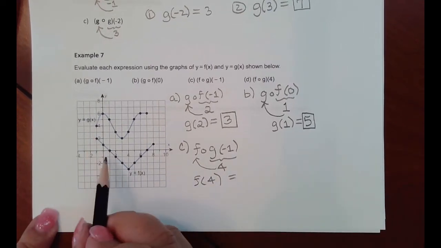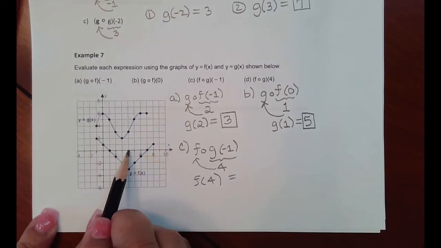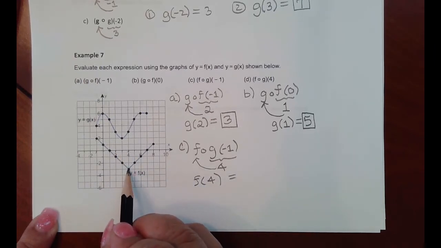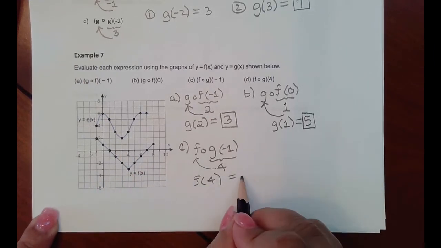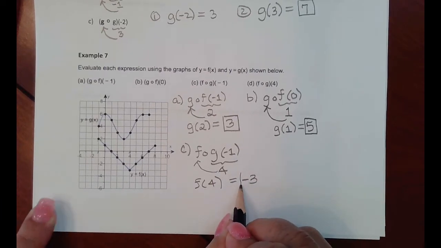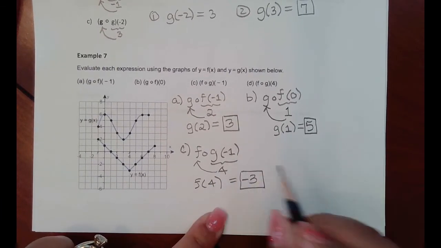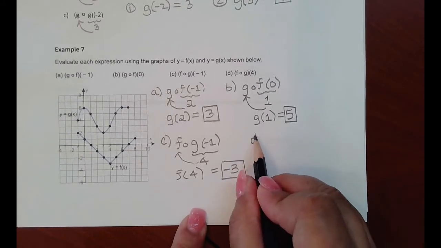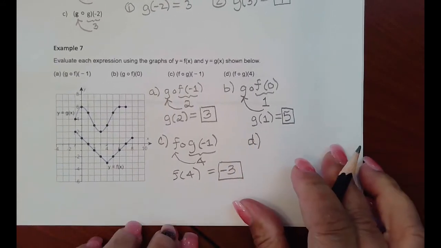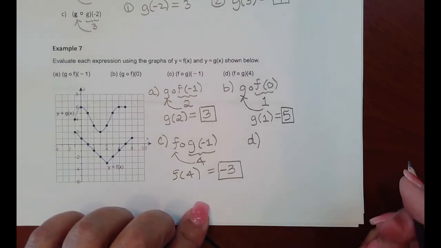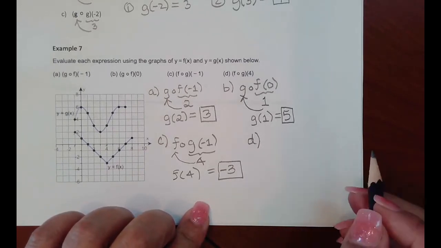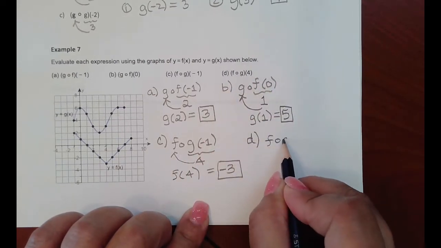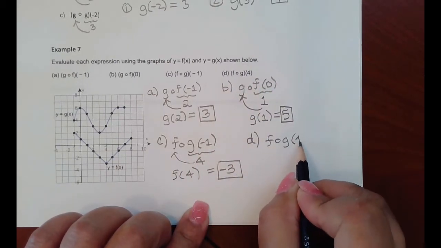So go to 4 on the X-axis and travel till you hit the F function. So that would bring you right here, Y value of -3. Final answer for part C. Okay, moving to part D. So in part D, we're doing F composed of G at 4.